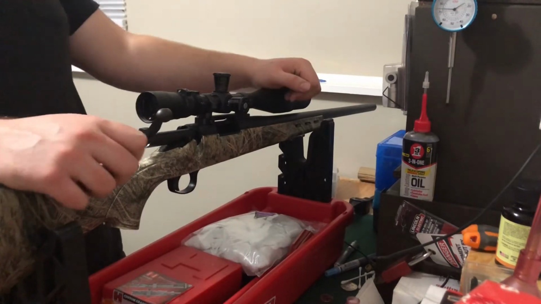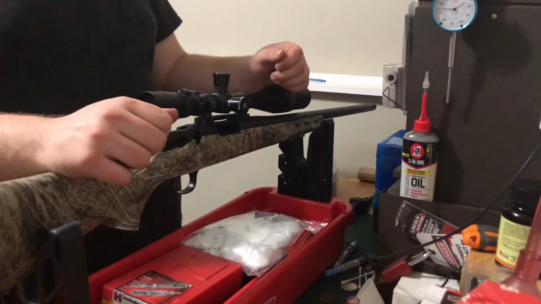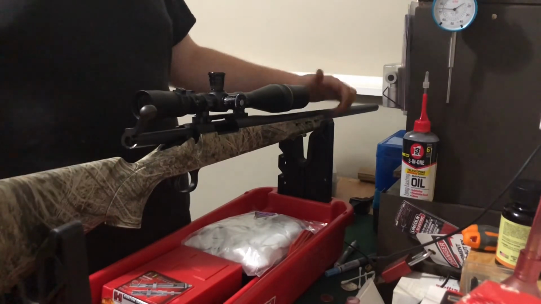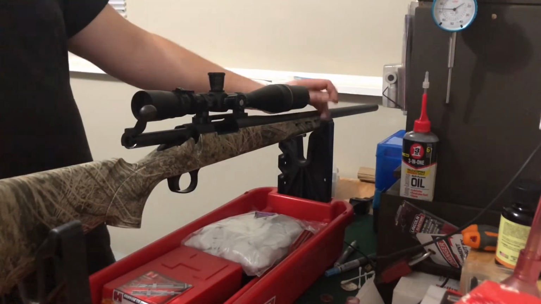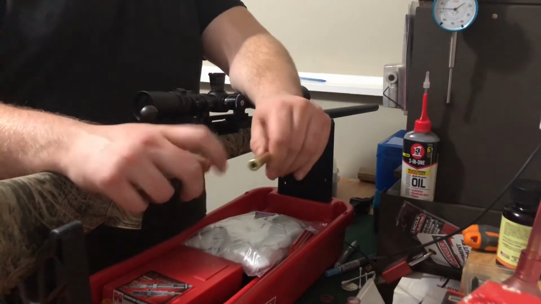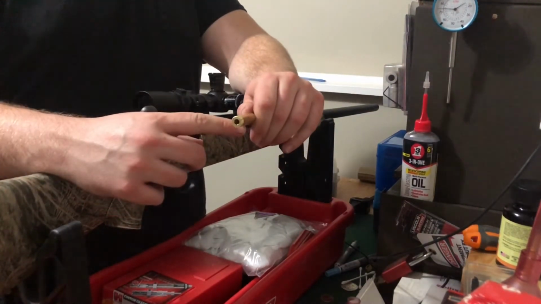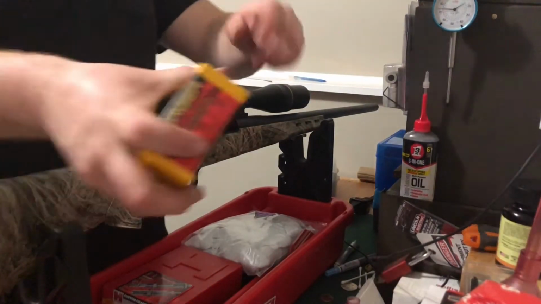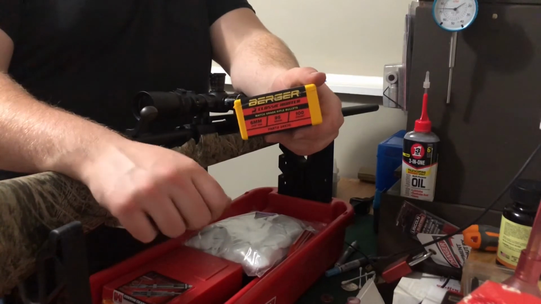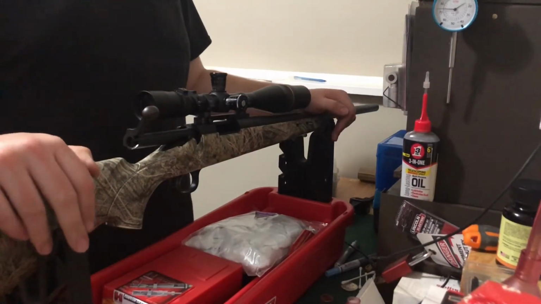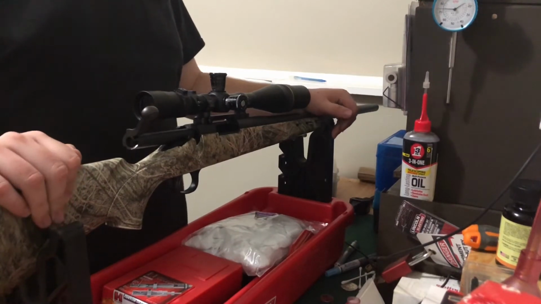So now we started with full-length sized brass. You want to go ahead and have your components for this series. I went ahead and used some Peterson brass. This is unfired. This is once fired in this rifle, but I have Peterson brass with Berger 95 grain Classic Hunter bullets, and I'll be using IMR 4451 powder and Federal 210 Match primers.